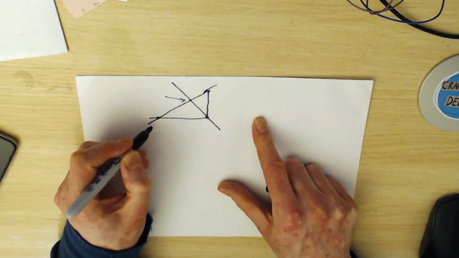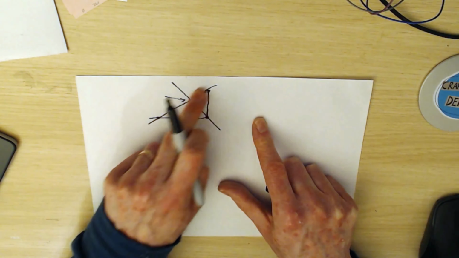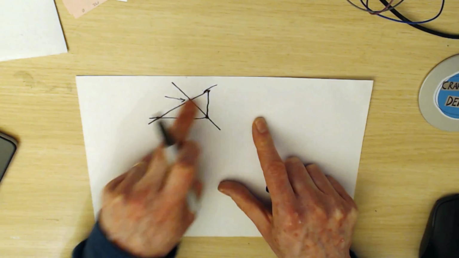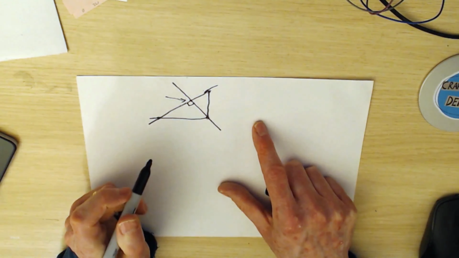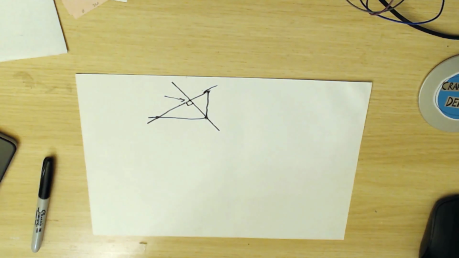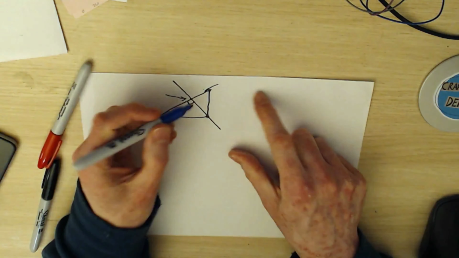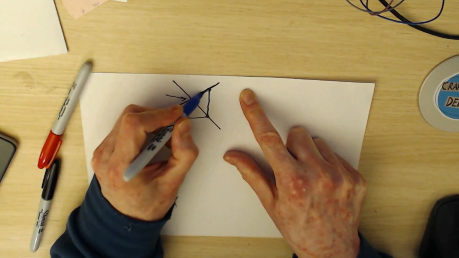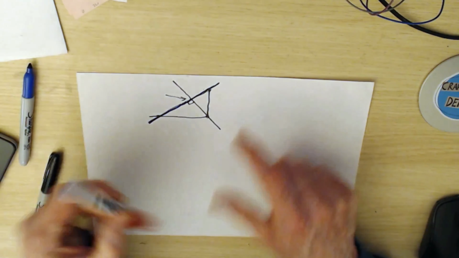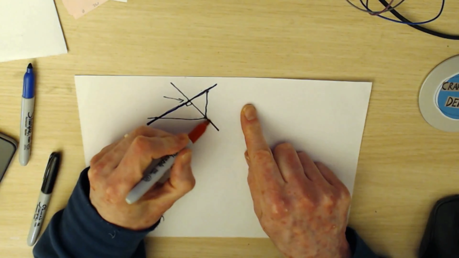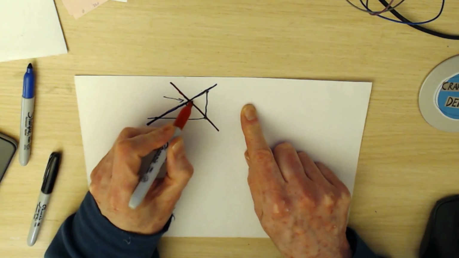What I do know is the slope of this line, and because I know these are perpendicular, I know the slope of this line. So let's write that down. Let's do this line in blue. We'll do this one in red. So this is our interesting point.